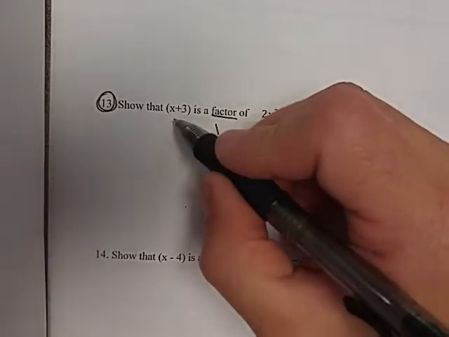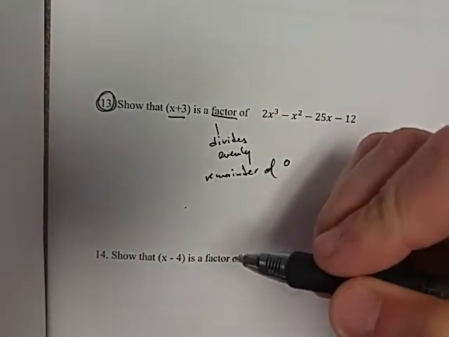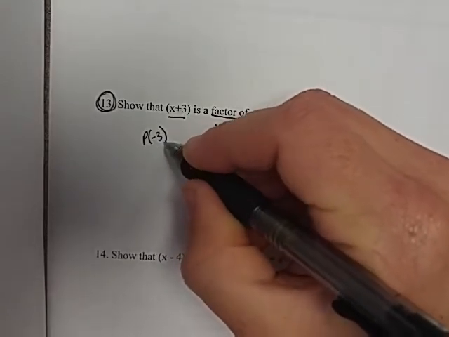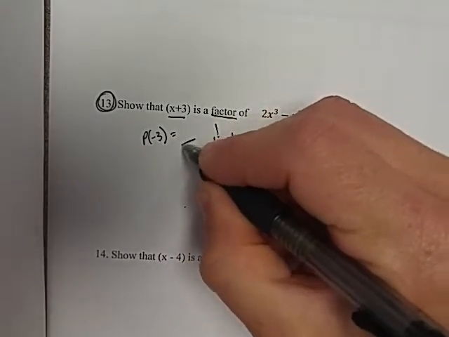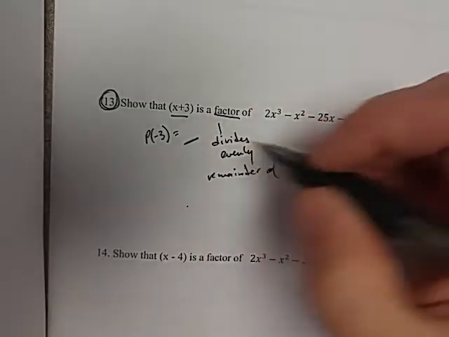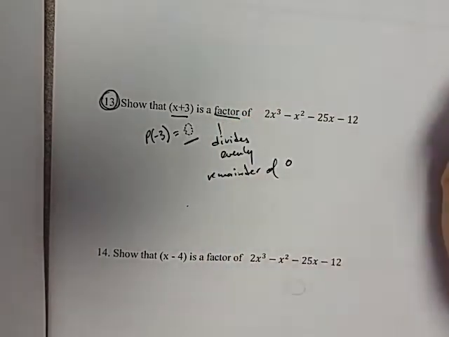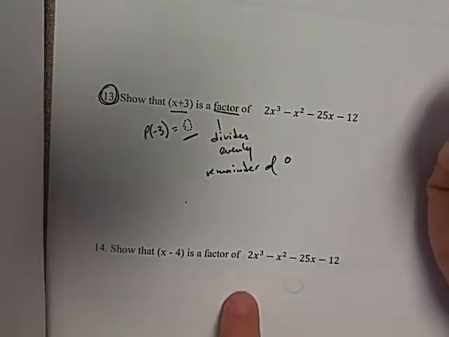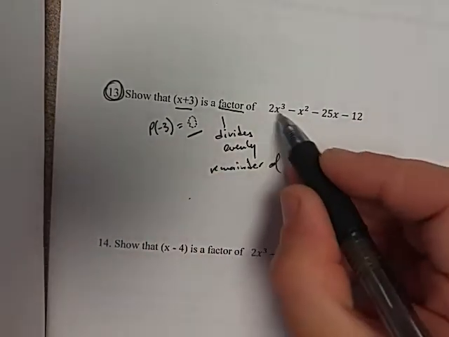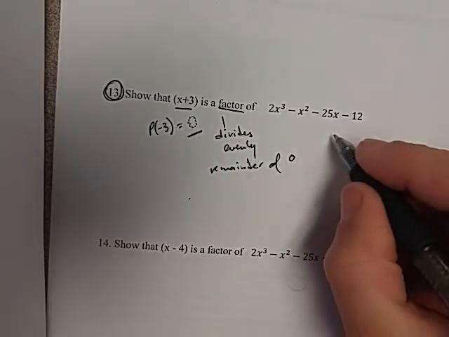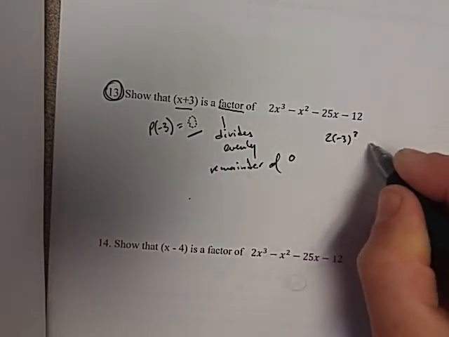The remainder theorem says if you're checking x plus 3 to see if it's a factor, you would plug in -3, and whatever you get out is what the remainder would be. So if I'm looking for it to be a factor, I'm hoping that I get out 0. So let's do it this way. If I plug in -3 here, plugging in the opposite of what is in the parentheses, it would look like this.